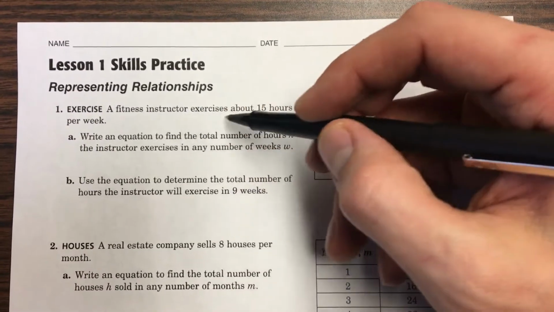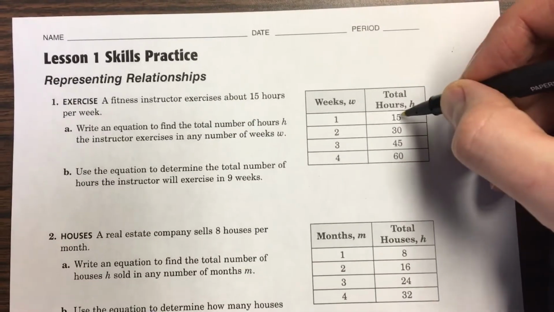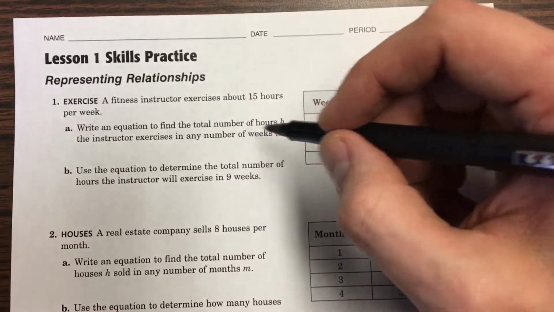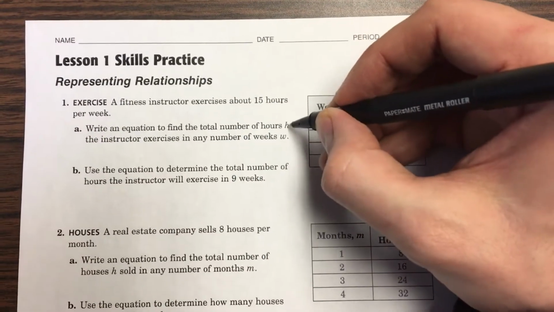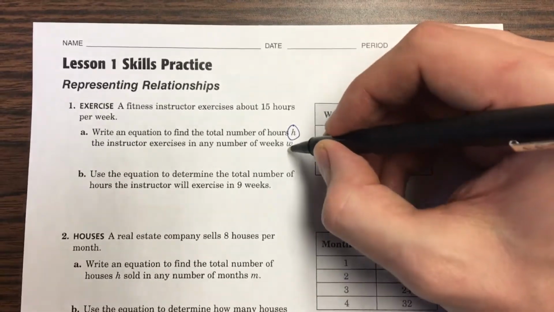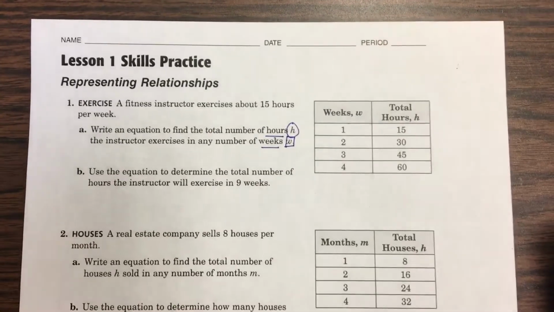Number 1, a fitness instructor exercises about 15 hours per week. 15 hours per week, right? So they ask us to write an equation to find the total number of hours, H, that the instructor exercises in any number of weeks, W. So we have a relationship here between the number of hours and the number of weeks.